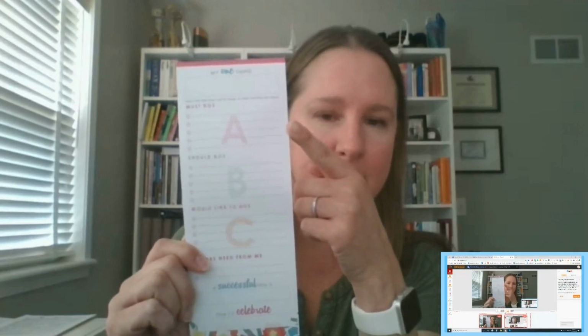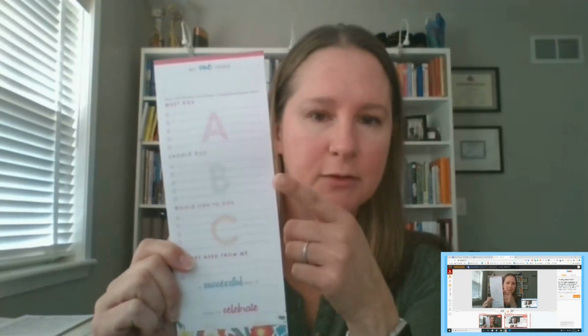You don't need to buy it by any means. You can make your own. But the thing I like about it is that it breaks it down into must-dos, should-dos, and would-like-to-dos. Okay, so that's a way to prioritize as you're making your to-do list, or after you've made it, you can sort it into these groups.